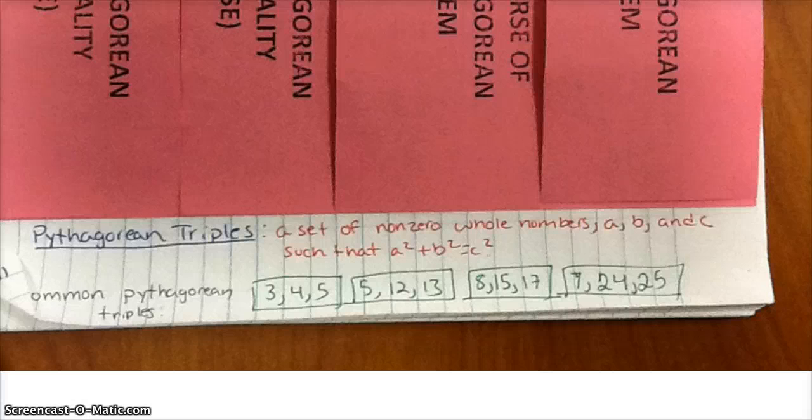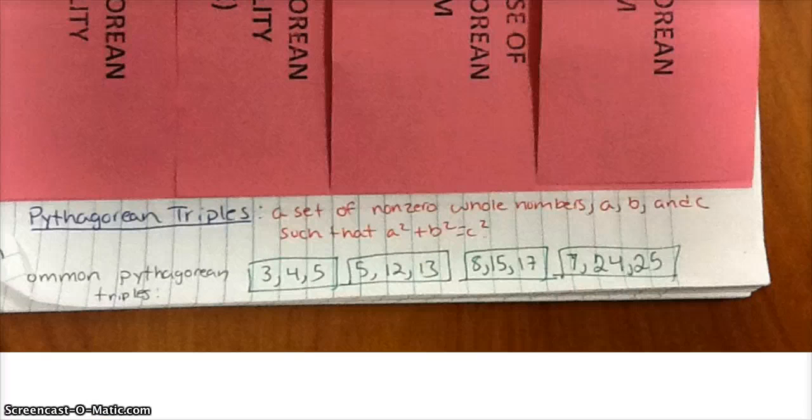Okay? Common Pythagorean triples are 3, 4, 5; 5, 12, 13; 8, 15, 17; and 7, 24, 25. You do not have to have these memorized, but sometimes they're just a shortcut if you do have them memorized. So if I give you a triangle and I tell you this is 5 and this is 3, if you know your common Pythagorean triples, you'll be like, oh, this side's 4. And then you won't have to do any work. So it just depends on you if you have them memorized or not.